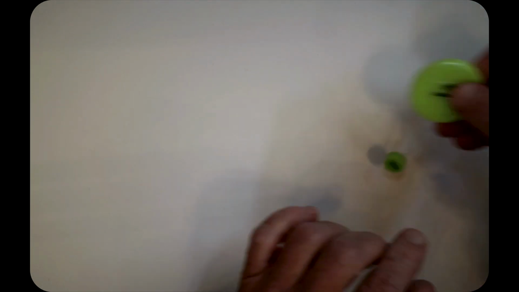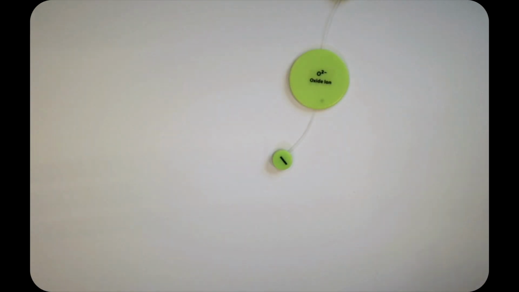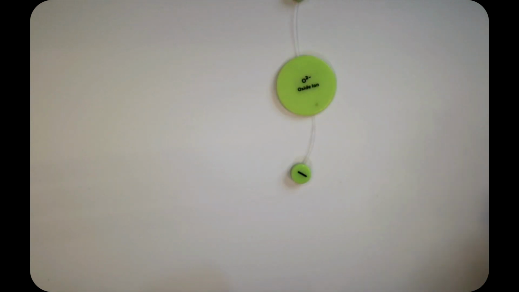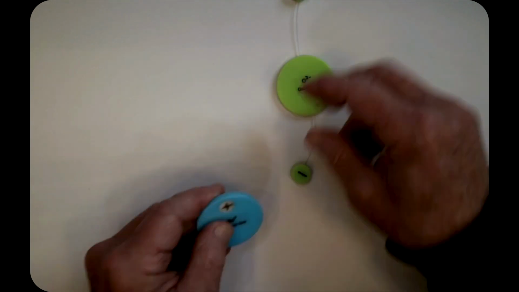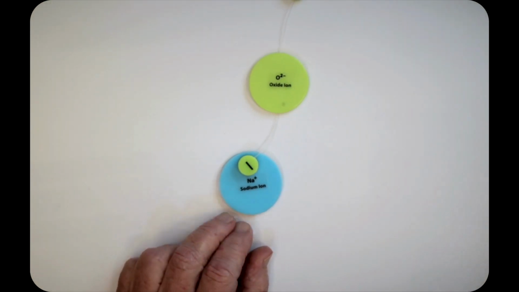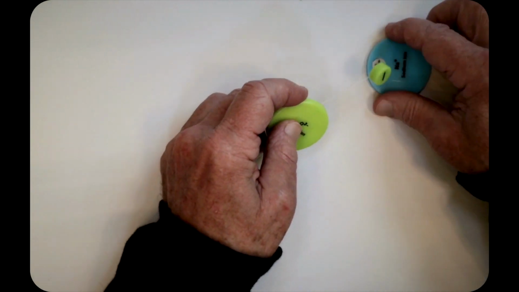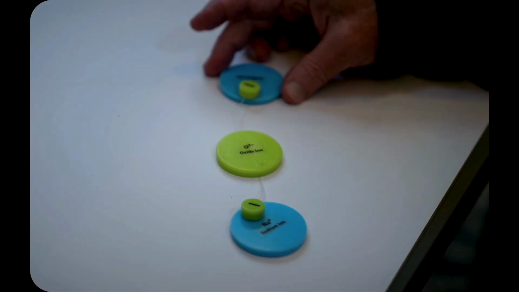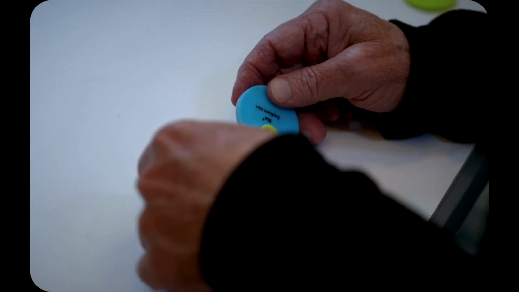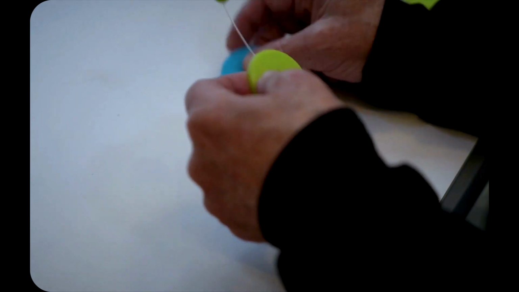This works. Say you're going to make something with oxide. Well, how many cations are you going to need? How many sodium ions are you going to need? Well, you're going to need two of them. Simple enough. Boom. And another sodium. There it is. Okay, so you can see it.